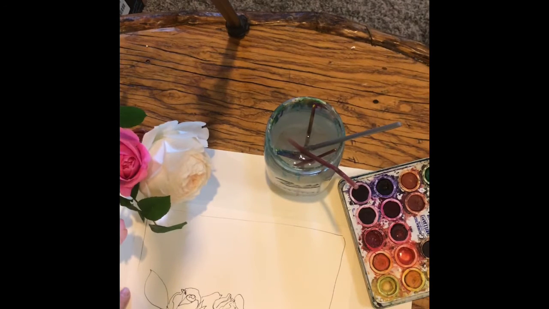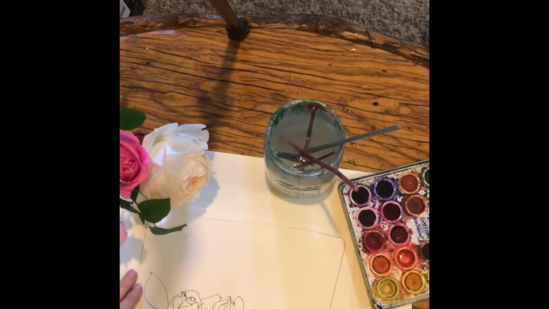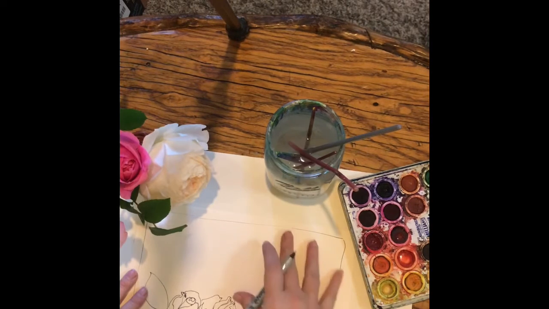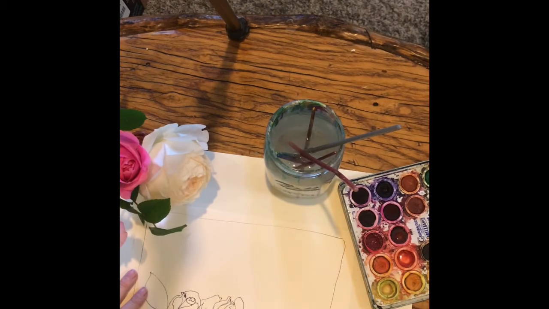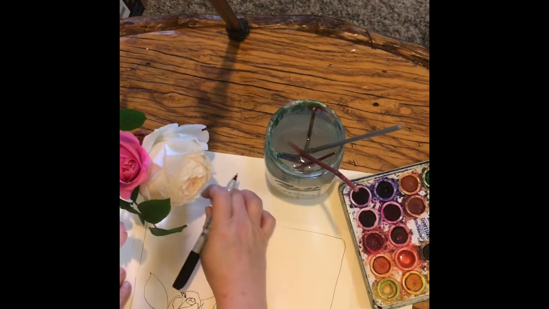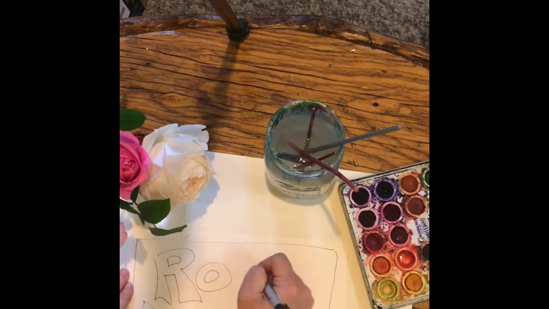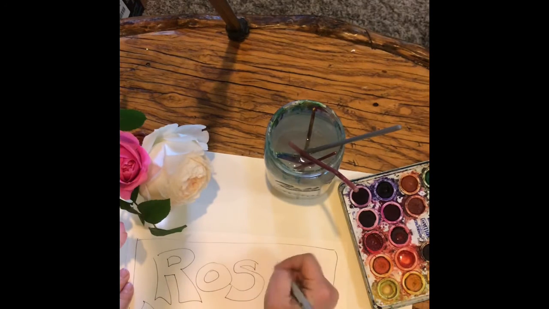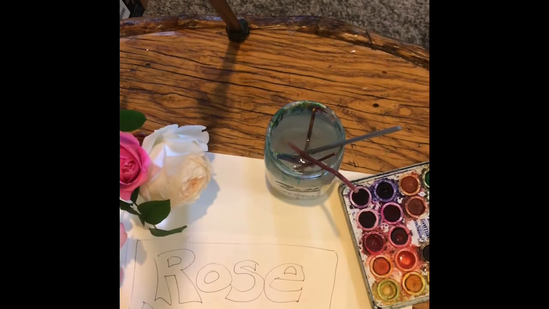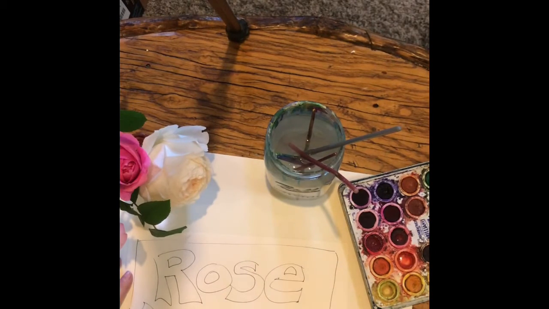Okay, so I have my basic shapes now. I'm going to paint those in a little bit, and then I'm going to look up and do some research and write some facts about roses in this space that I left. And I might add just a really beautiful word at the top with some interesting font, so it's more like labeling it as a research space. So I'll have my facts here, my title here, and my beautiful example here.